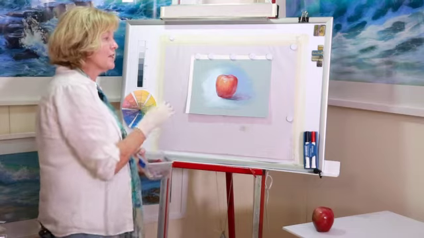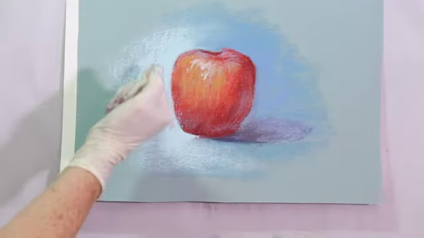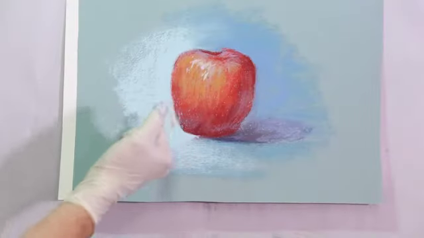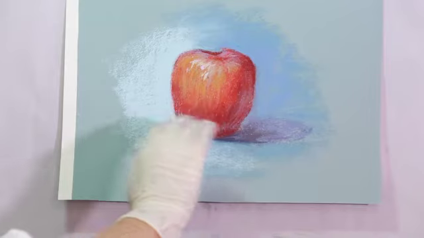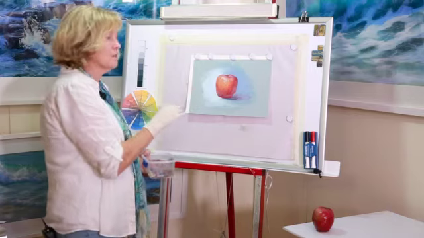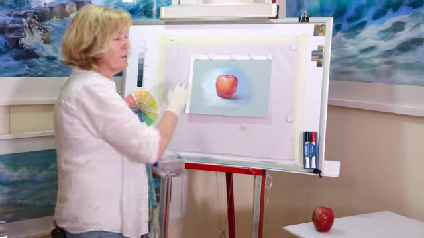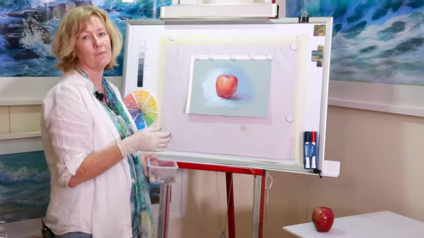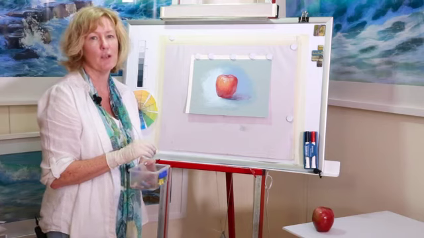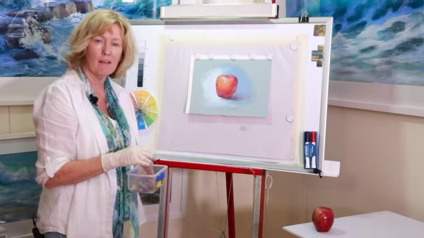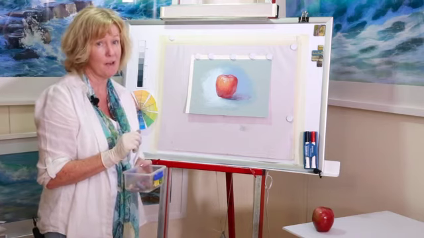Okay, so now you can see the difference in the hardness of this edge. It's really found. And over here, it's almost lost. And you can create lost and found edges by varying the contrast of your tone. So that's the end of the poem. I hope it really helps you in the future with your painting, and keep playing with pastels.